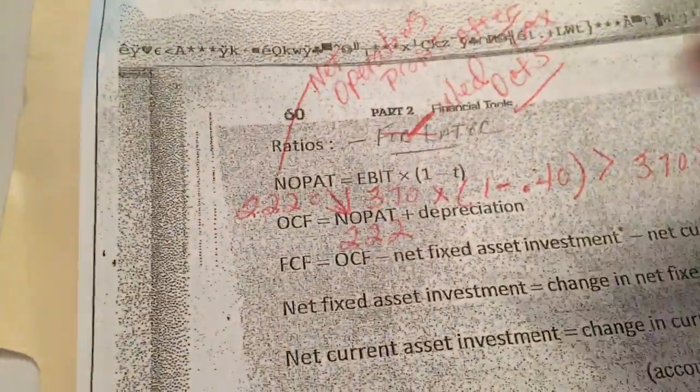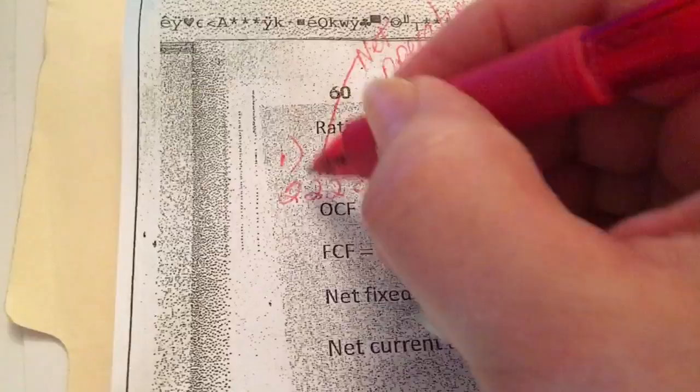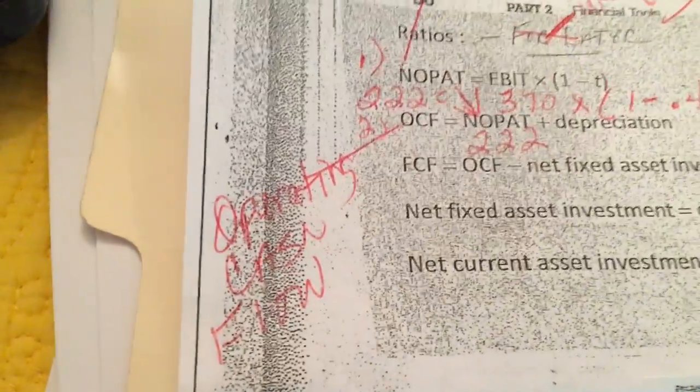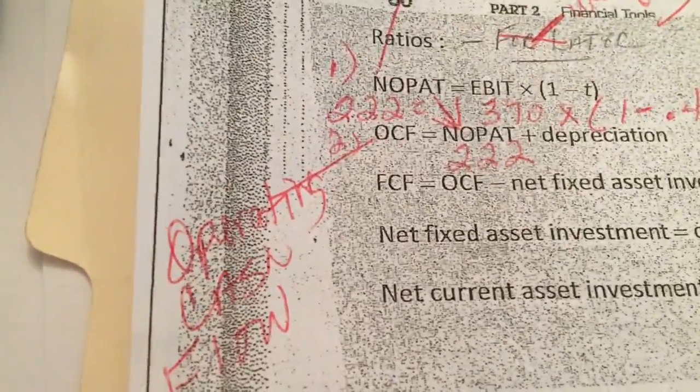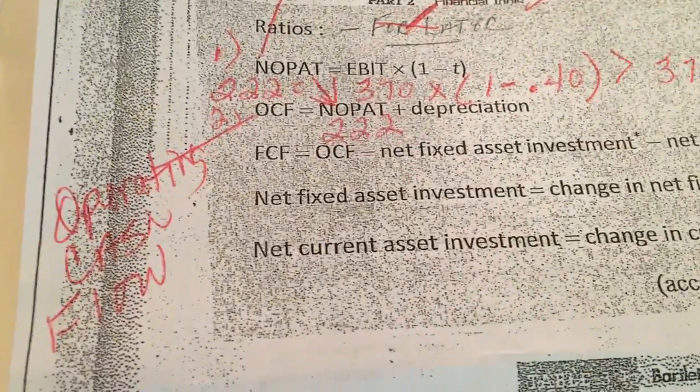Okay, the next formula that you've done, we've just done one. So let's do the second one. This one is called operating cash flow. Operating cash flow. Okay, this is the amount of cash from our operations.